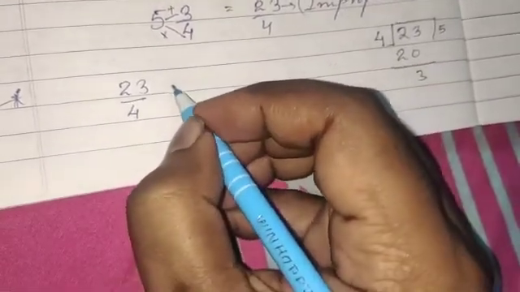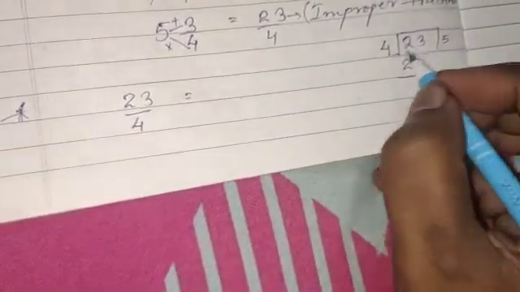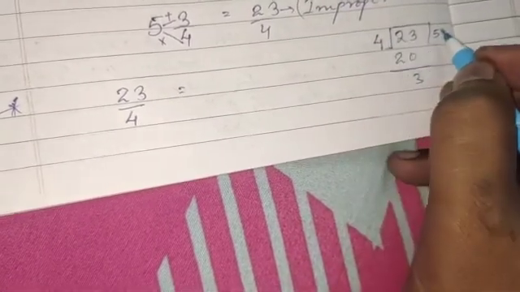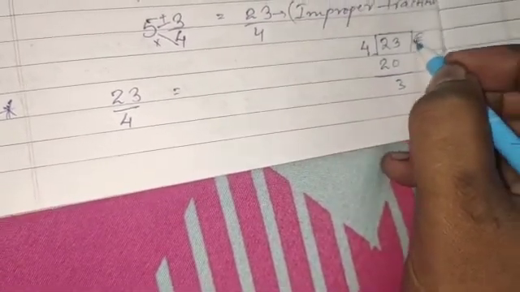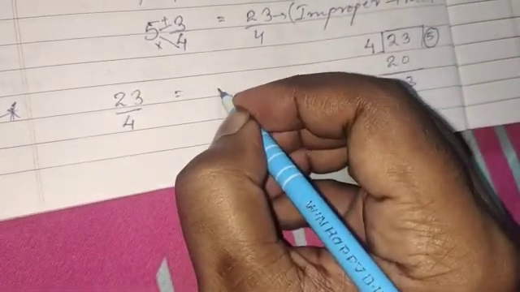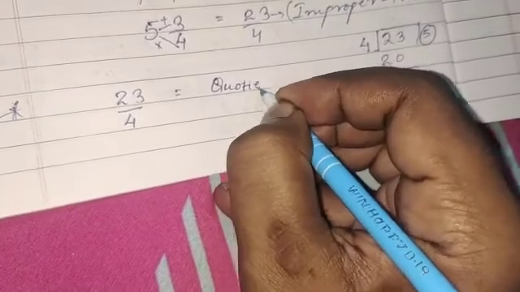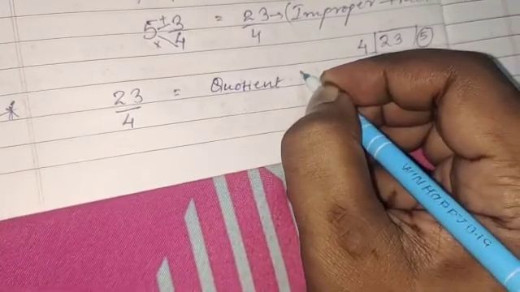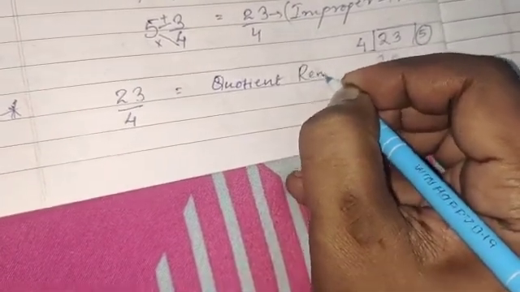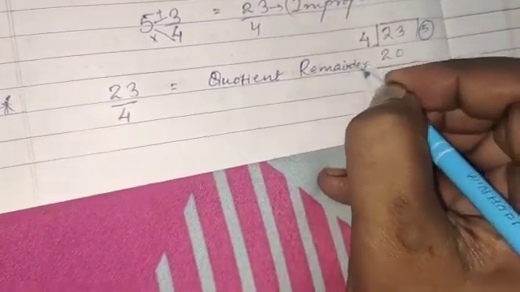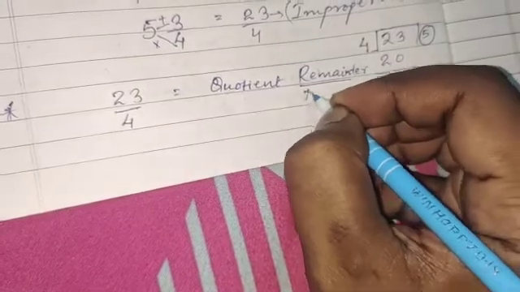This is called the quotient, and the quotient will come first, then the remainder upon the denominator.